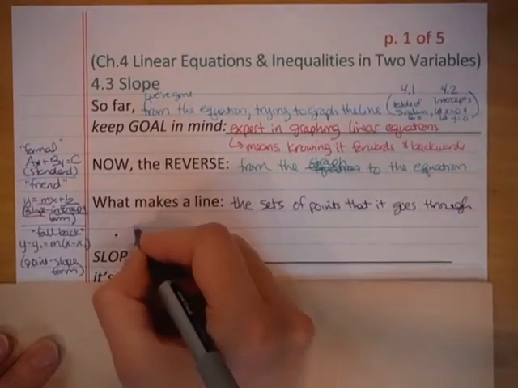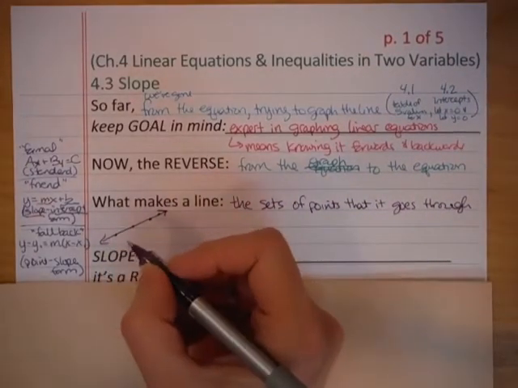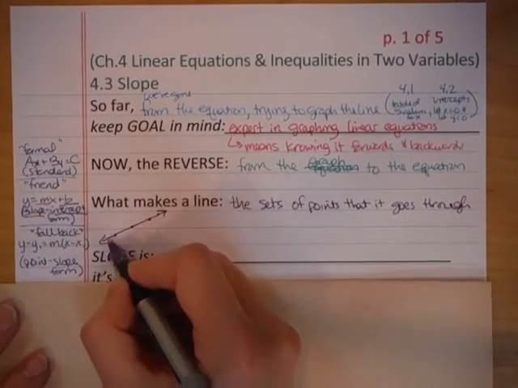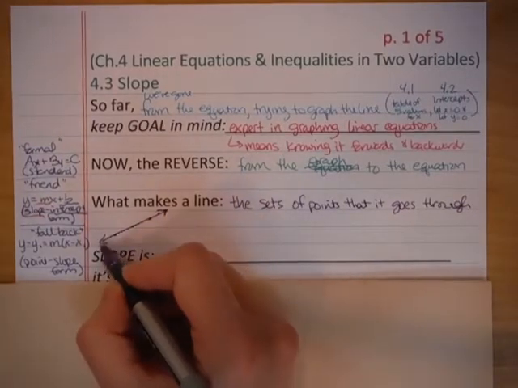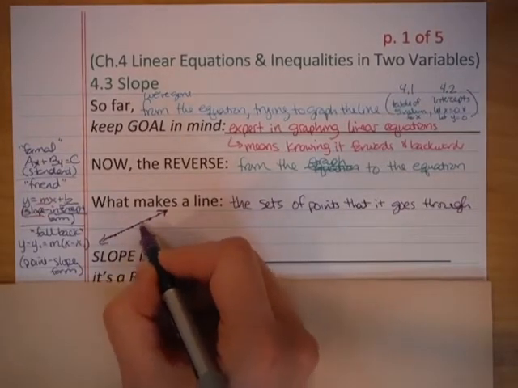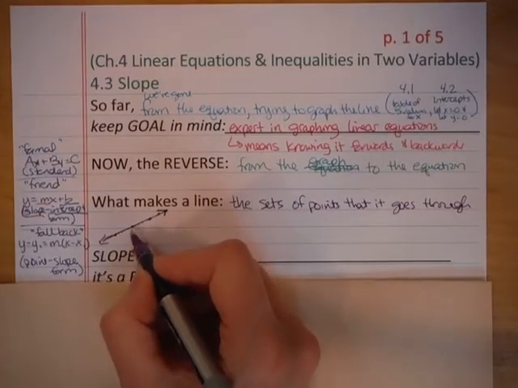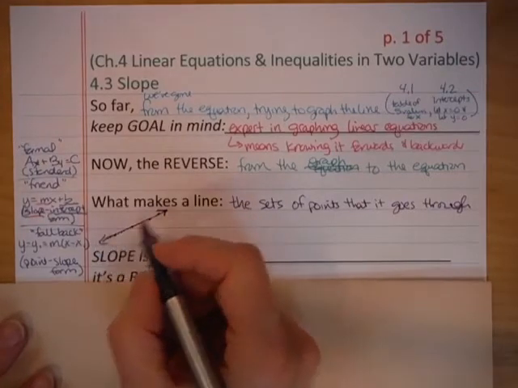So if you have several points, you can connect them, you create the line that they go through. Now, those are not the only points on the line. There's an infinite number of points that make up that line. We could never list or count them all because numbers can go very small, very big. They can be numbers in between numbers with decimals and fractions. So there's just an infinite number of points that make the line.